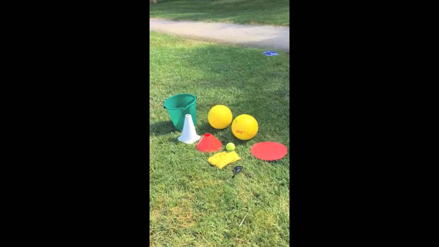Teachers should be equipped with a range of tools to suit the needs of every student's ability. In today's demonstration, we have used a balloon, a soft foam ball, tennis balls, bean bags, rubber dots, cones, and a bucket.